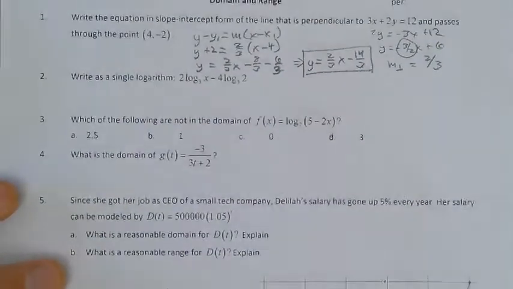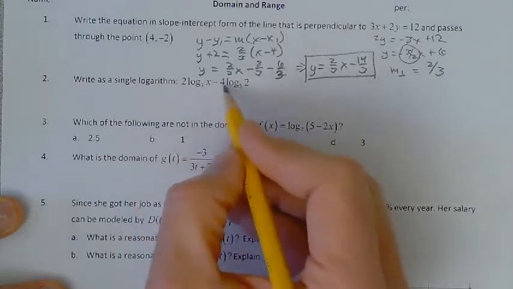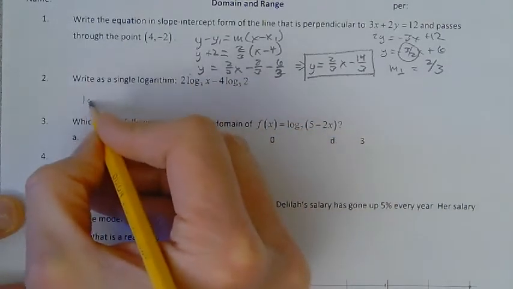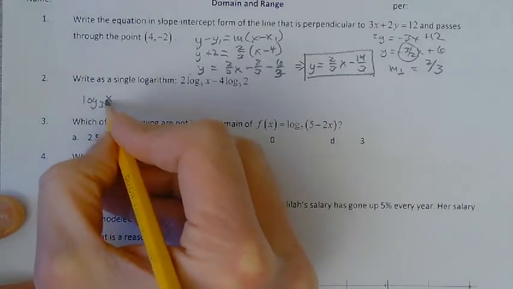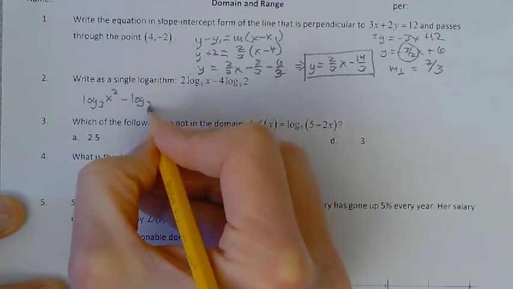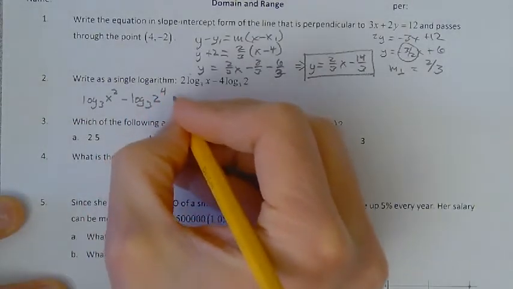Okay, writing this as a single logarithm, we see subtraction here, but we have these coefficients out in front that we've got to deal with first. So those can move back up, so this can become log base 3 of x squared minus the log base 3 of 2 to the 4th power.